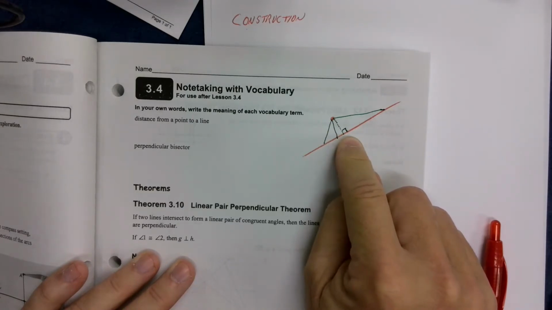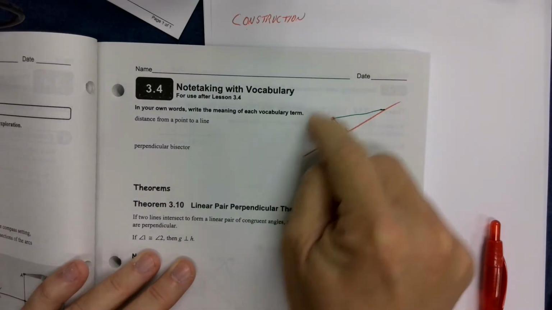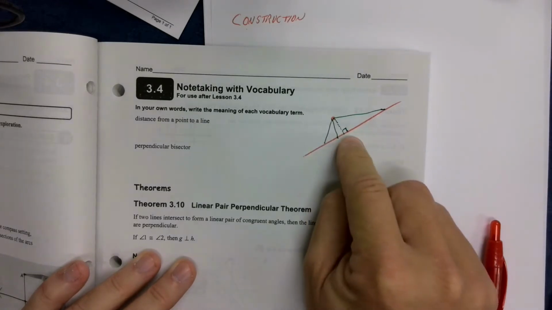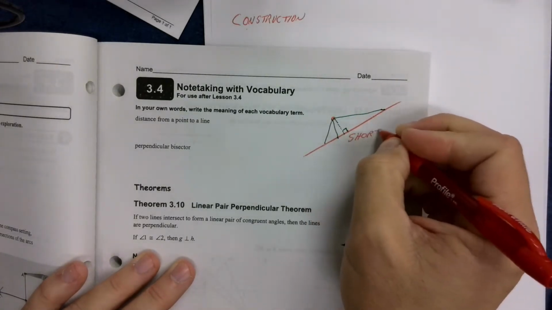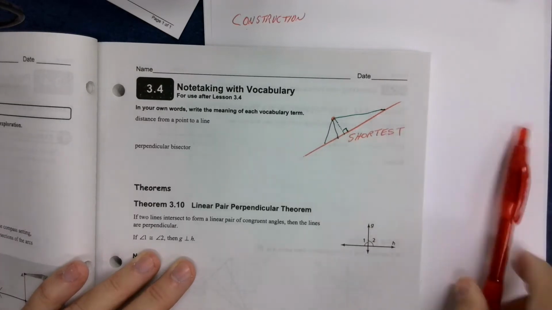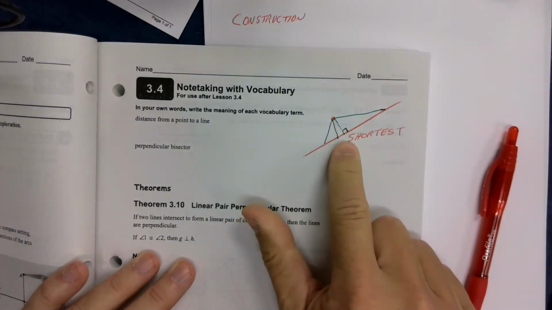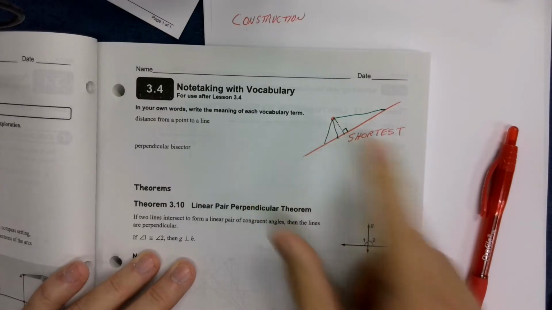So when we're talking about that distance, even though I can draw it several different ways, we want the shortest distance possible. And that shortest distance is always on a perpendicular to that line through that point, okay?